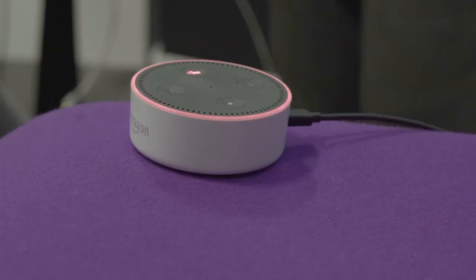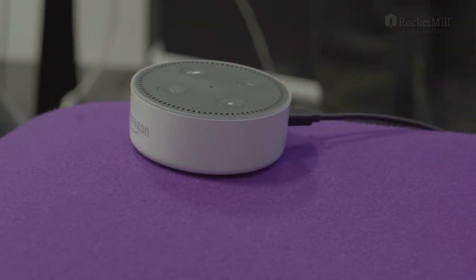We'll need to unmute Alexa first. Now she can hear me again. Alexa, launch RocketMill Dictionary.